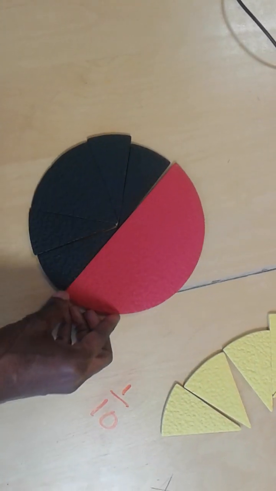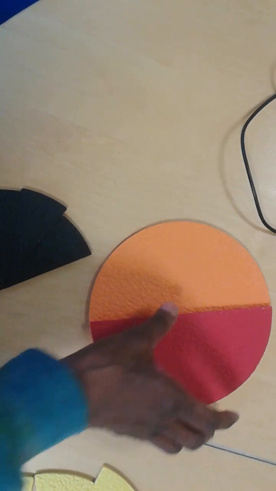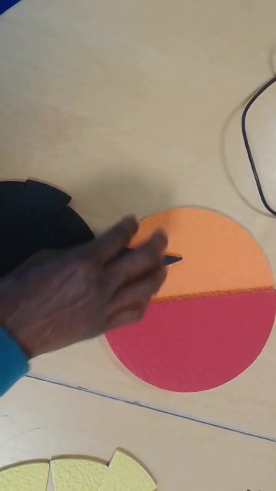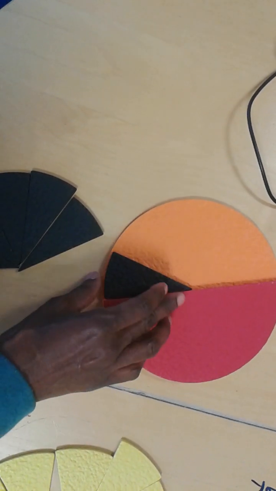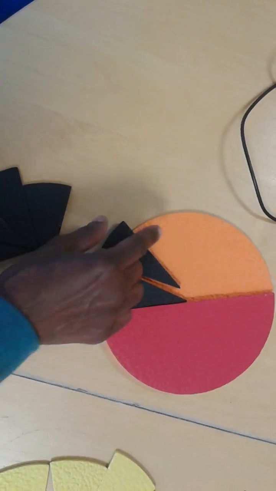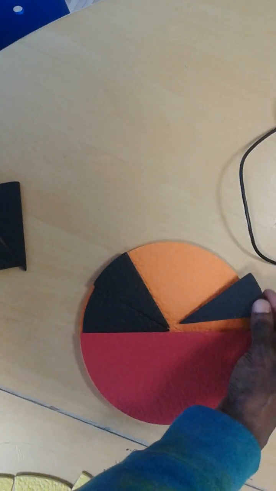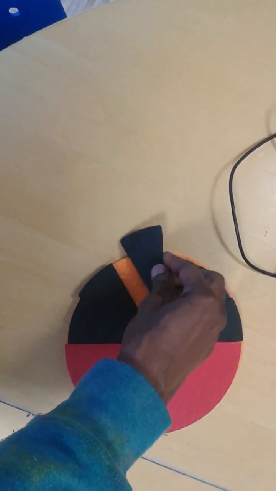If you were to take the whole, put the half, I want you to be fully convinced that this is equivalent. 1, 2, 3, 4, 5, 6.